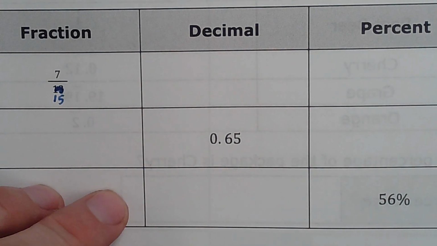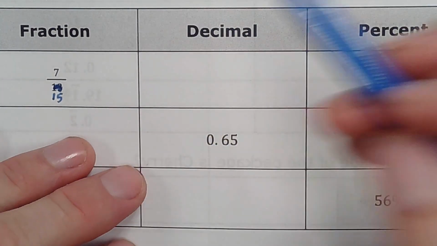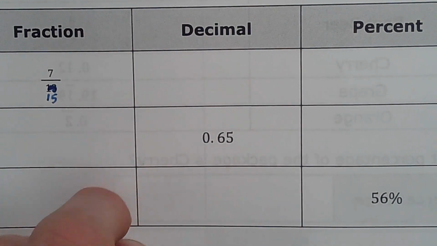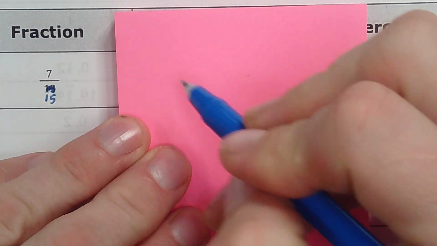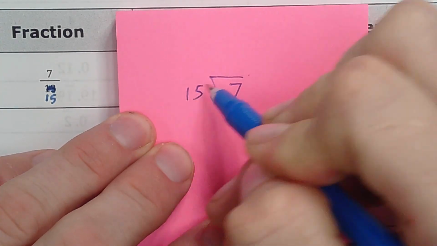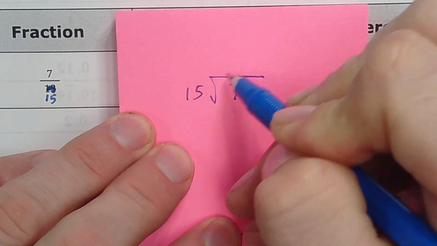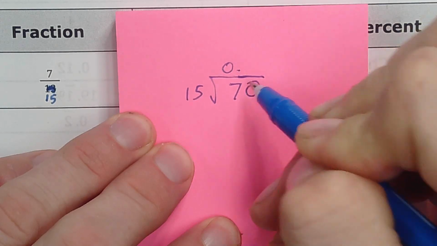All right, so first thing, we're going to take this 7/15ths and turn it into the decimal form. So let's go ahead and do that right away. I'm going to take a sticky here, and we're just going to do it on a sticky just to save some room. All right, so we're going to take 7 and divide it by 15. Obviously 15 doesn't go into 7, so put a 0, and then turn this into 70.